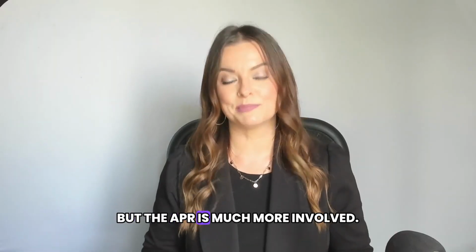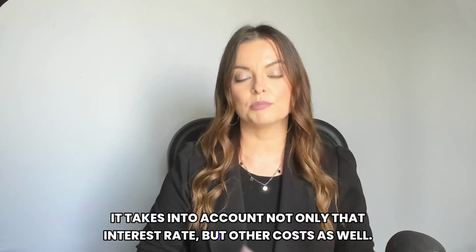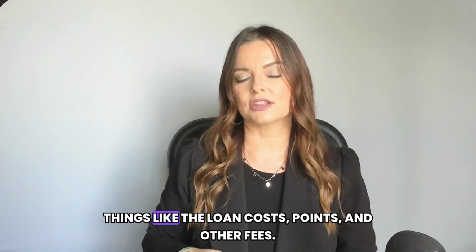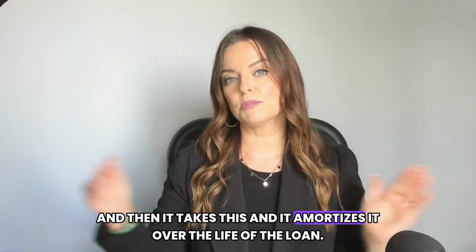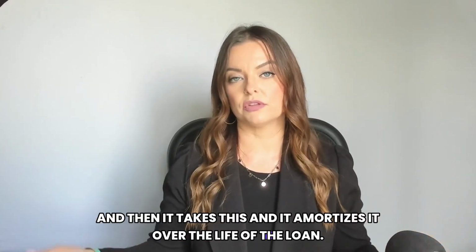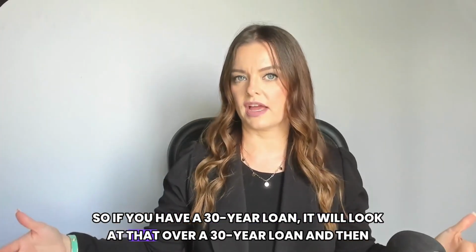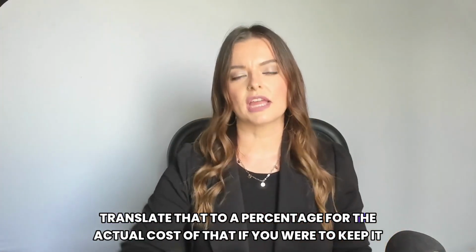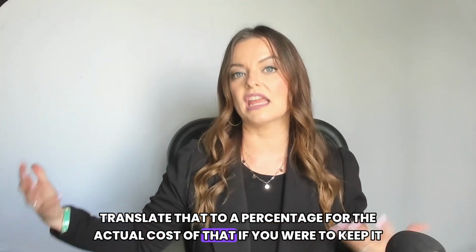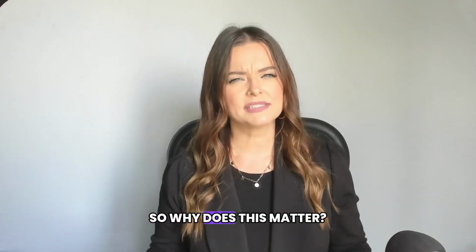But the APR is much more involved. It takes into account not only that interest rate, but other costs as well. Things like the loan costs, points, and other fees. And then it takes this and it amortizes it over the life of the loan. So if you have a 30-year loan, it will look at that over a 30-year loan and then translate that to a percentage for the actual cost of that if you were to keep it for the entirety of that loan term.